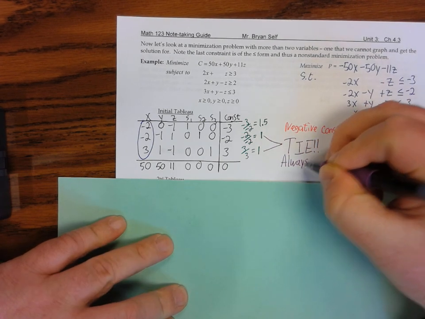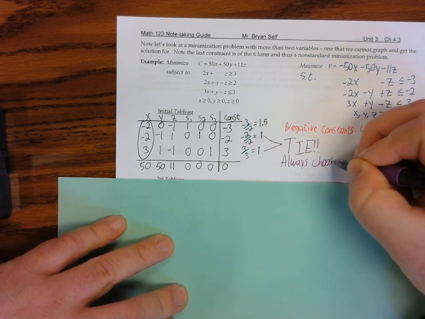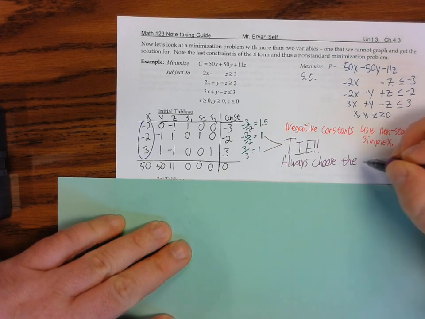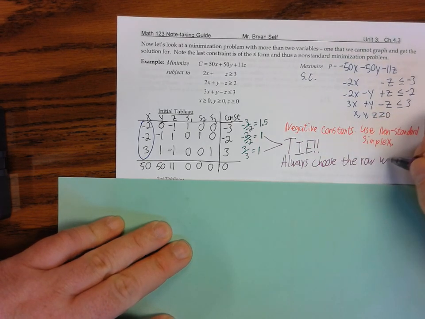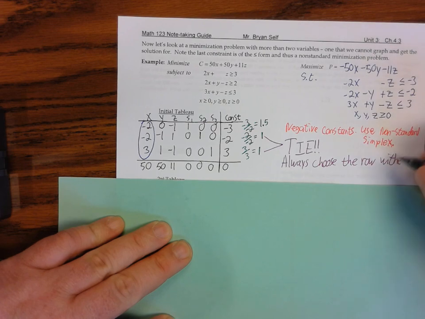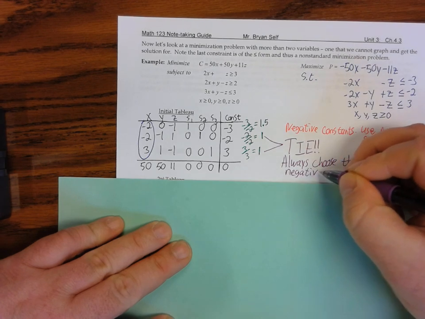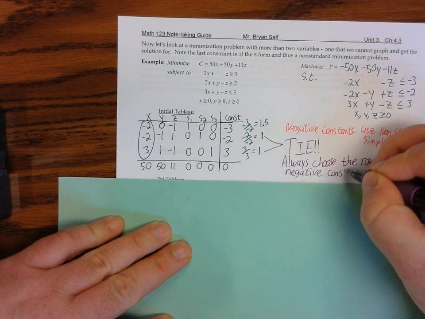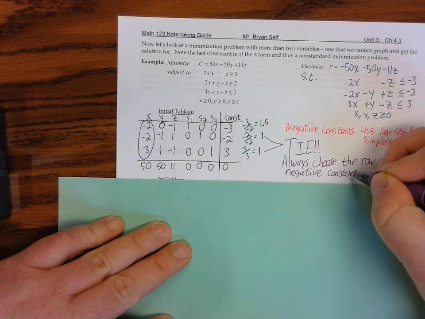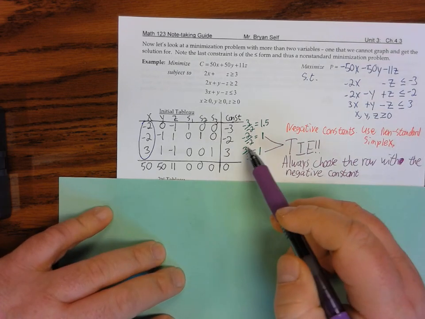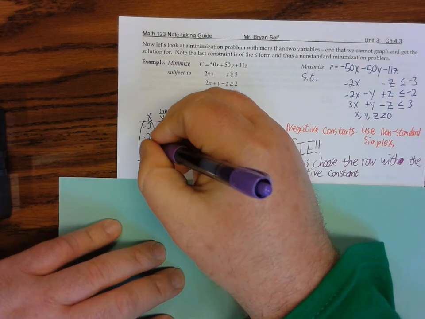In this case, we always choose the row with the negative constant. So, instead of pivoting in row 3, we're going to pivot in row 2.